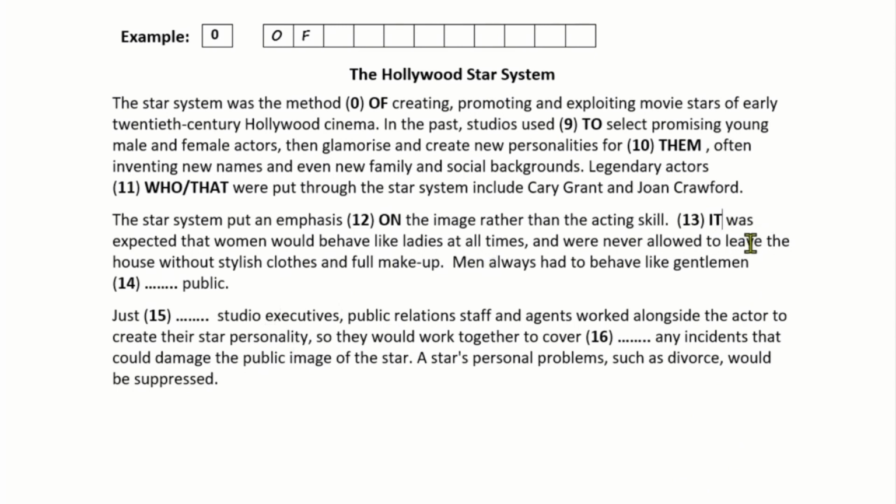So this is a passive sentence where you don't have a subject to the verb. I mean, who expected women to behave like ladies at all times? Well, people in general, which is why we get this construction. It was expected, rather than everyone expected women to behave. It says it was expected that women would behave like ladies at all times. So it's not the most common, quite a formal kind of construction there, but still the word that's missing is "it," which is obviously a very, very common word.